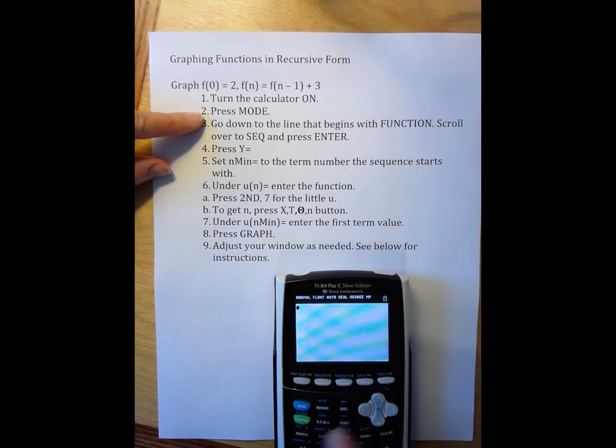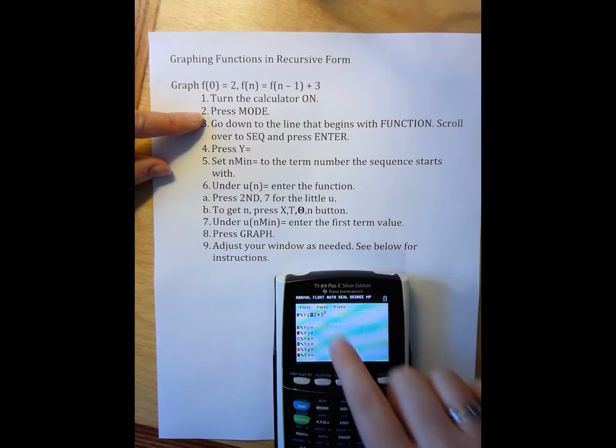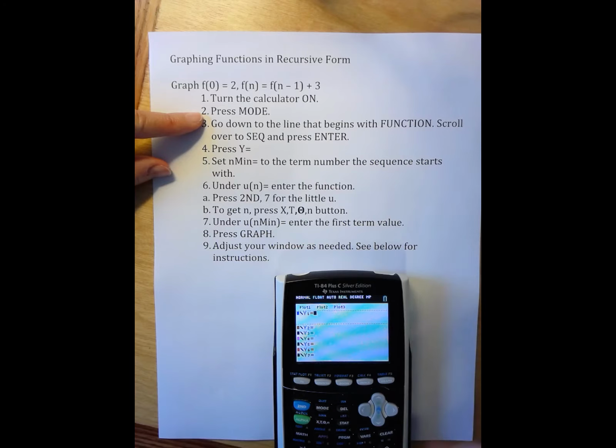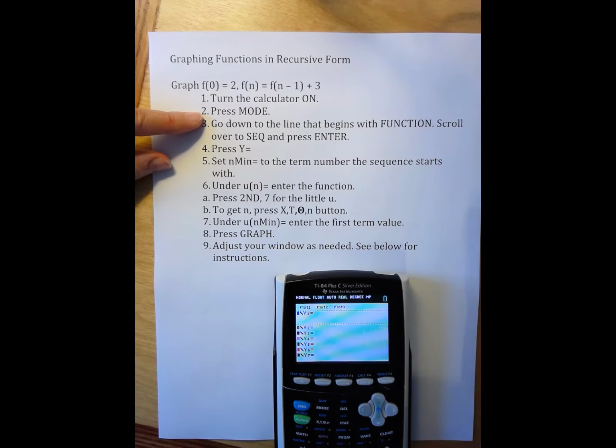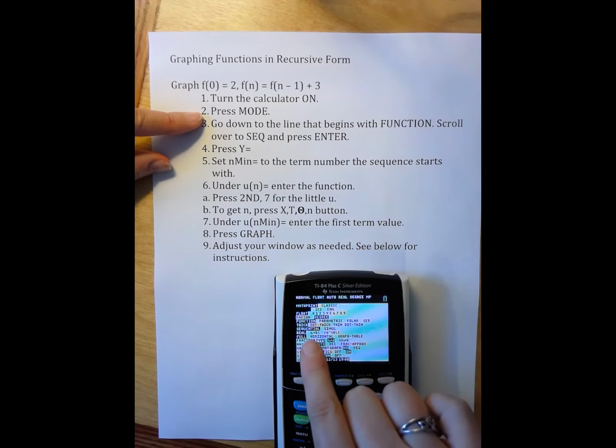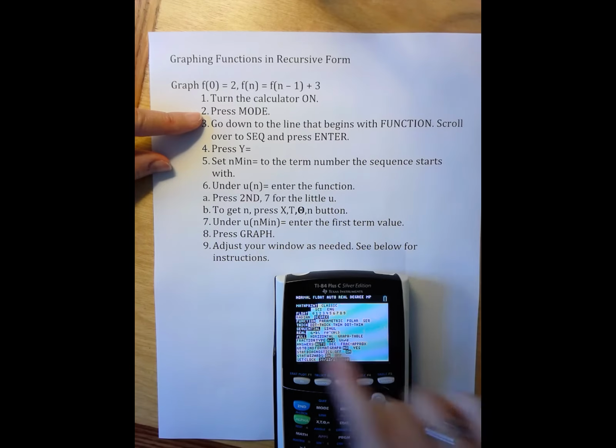Now, normally when you press y equals, you're in the form of equations, of explicit equations. So I can't have this screen. I need a different screen. So in order to get that different screen, I press the mode button. This screen gives you many different options for a number of things, but the part of this that I'm most concerned about right now is the part that is highlighted, function.